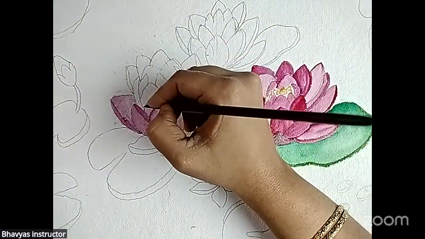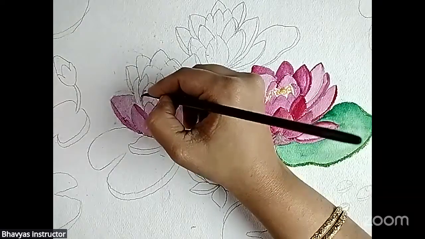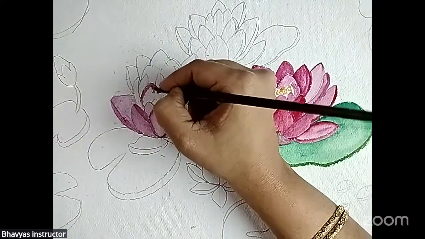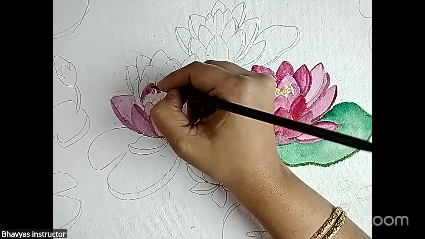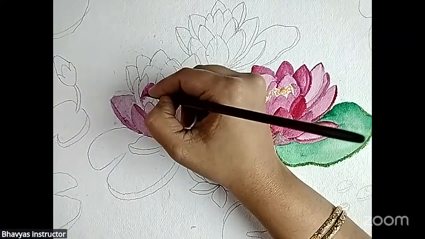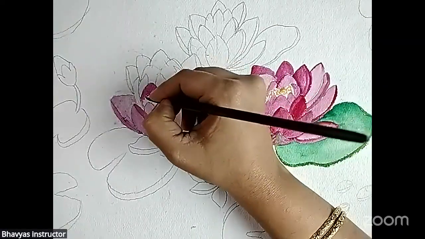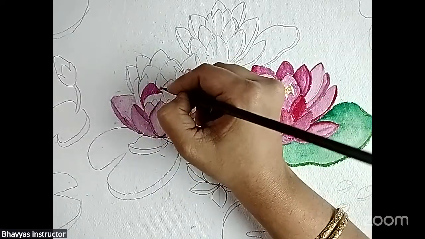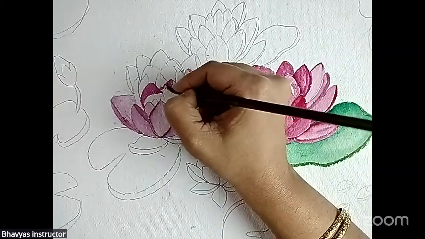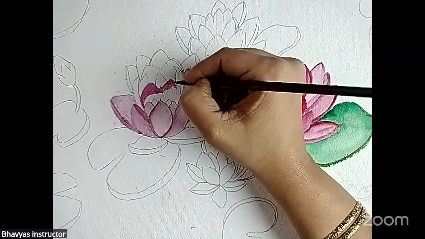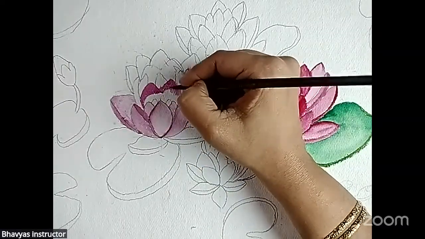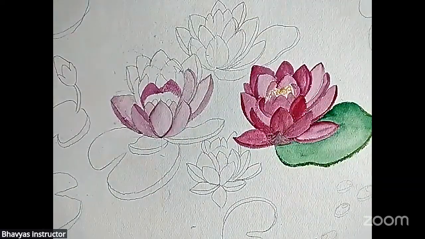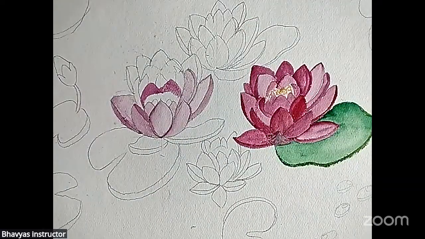Okay. And inside the petal, this part, because here sun reflection is very less, so it will look a little dark compared to the outer petals. Okay. So medium pink you need to add as petals. Okay.